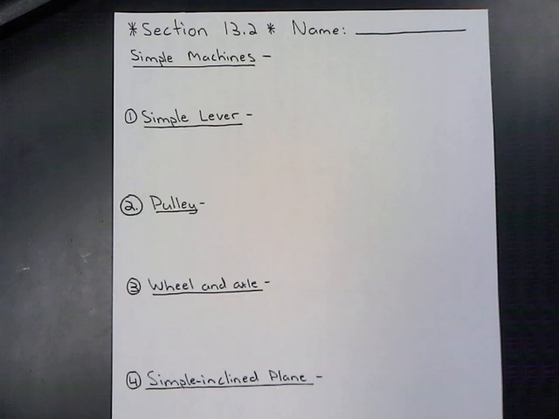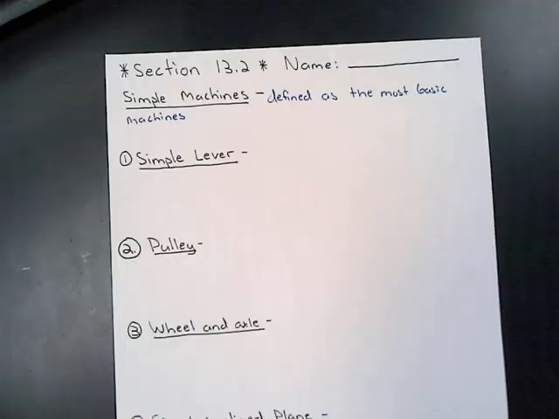Simple machines are the most basic machines that are divided into 6 main classes. So let me write that down, and I'll pause the video as I do that. Alright, so there is that definition that I just discussed.